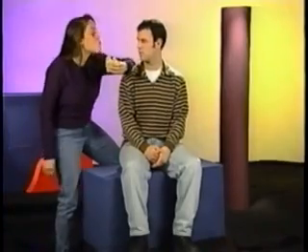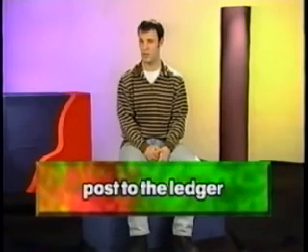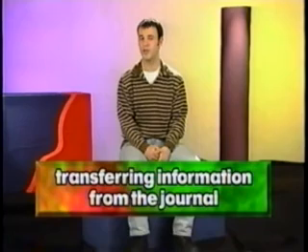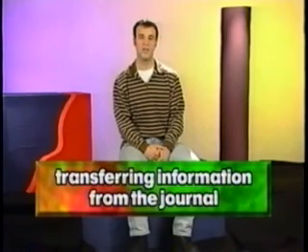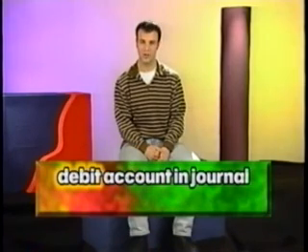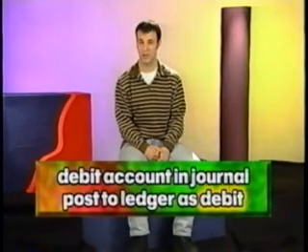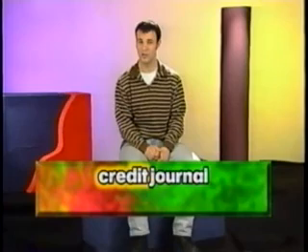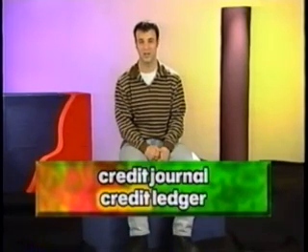How do you know whether it's debit or credit? Well, when we post to the ledger, we are simply transferring what was already done in the journal. If we debited an account in the journal, we will post it to the ledger as a debit. If we credited in the journal, then we credit it to the ledger.